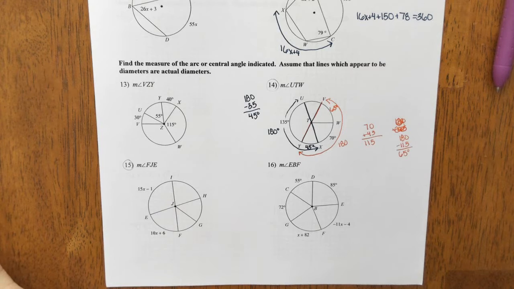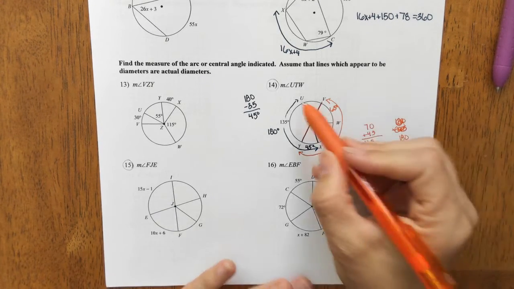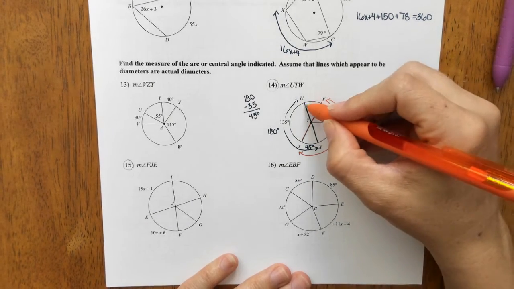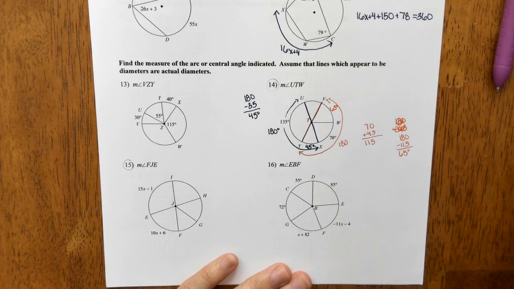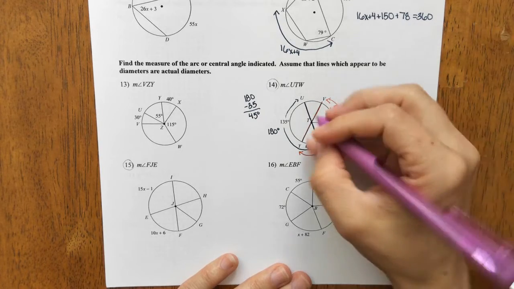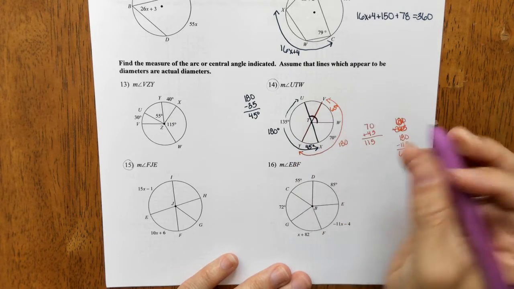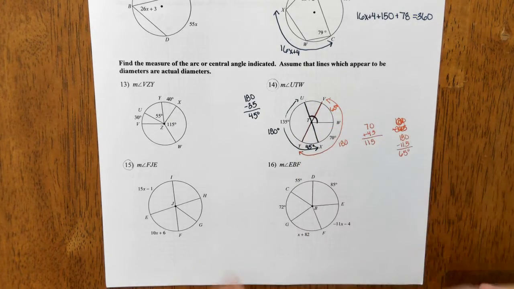On this problem, we were asked to find the measure of angle UTW. So we want this whole angle right here. So we need to find this missing piece.